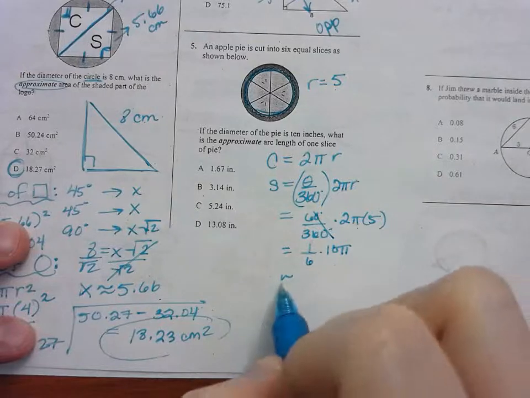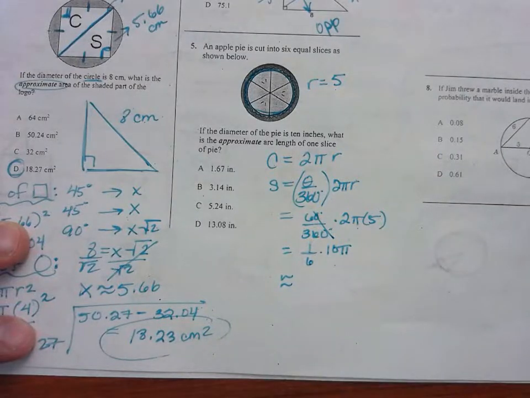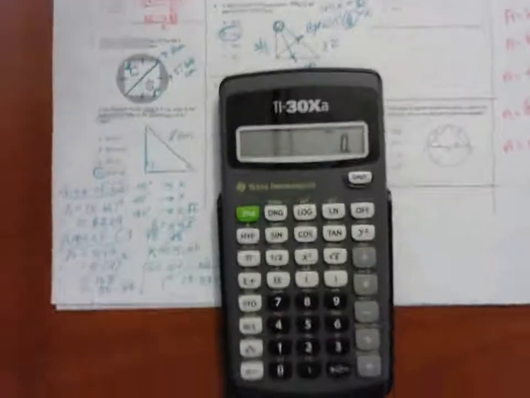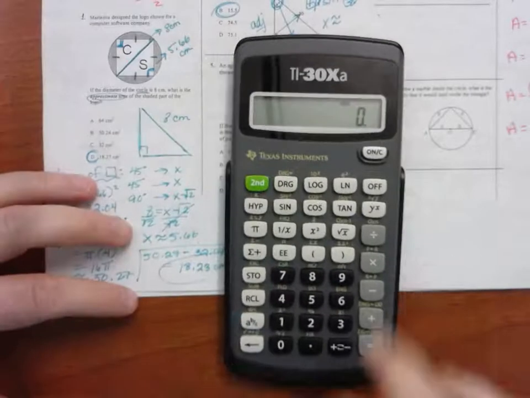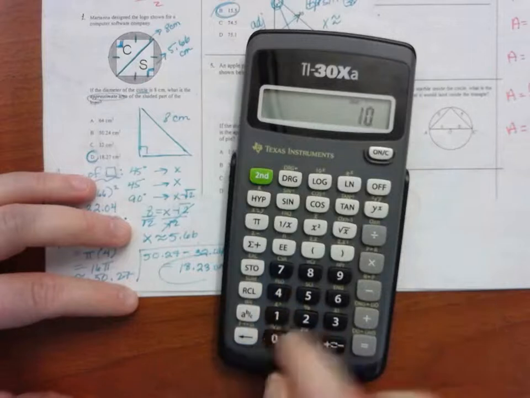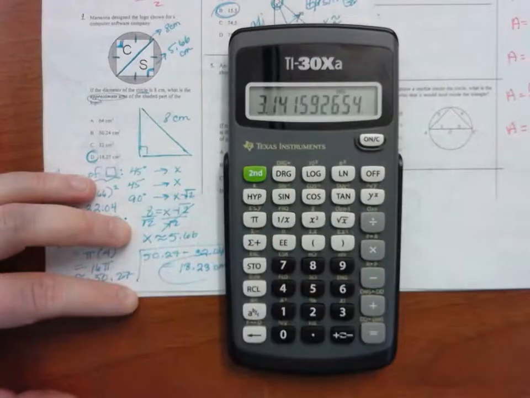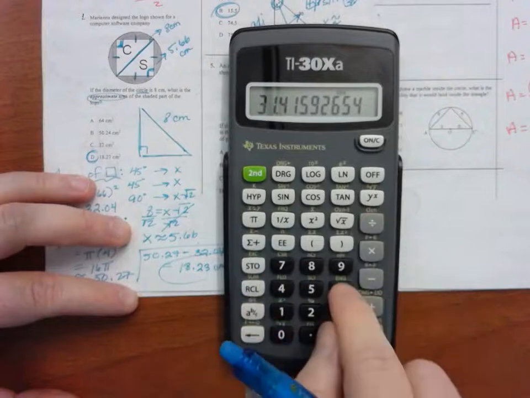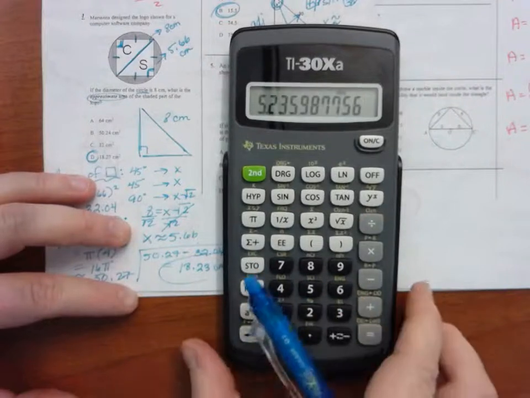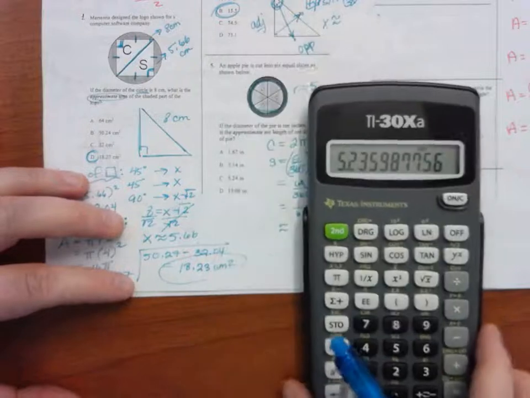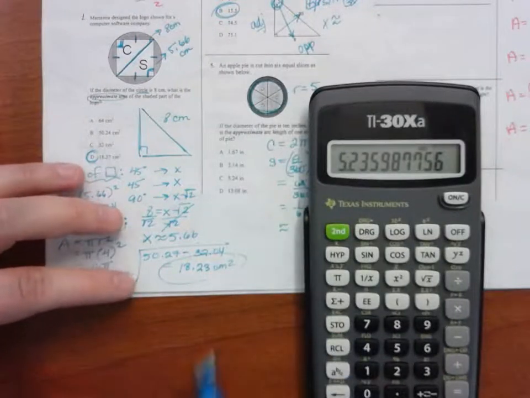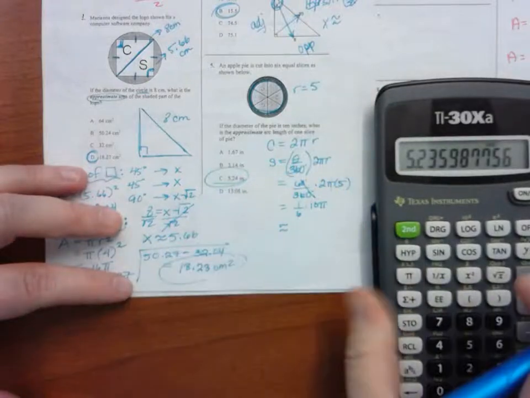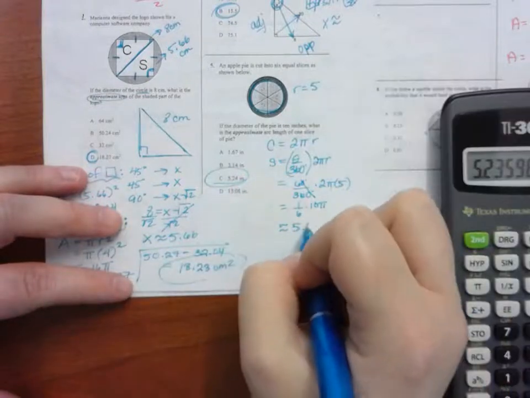And we're going to approximate it here. So I need to type in 10 times pi, and then I'm going to divide that by 6. So 5.24 if I'm rounding. Do I see that up there? C as in yes or C as in C? Either way, we got it.